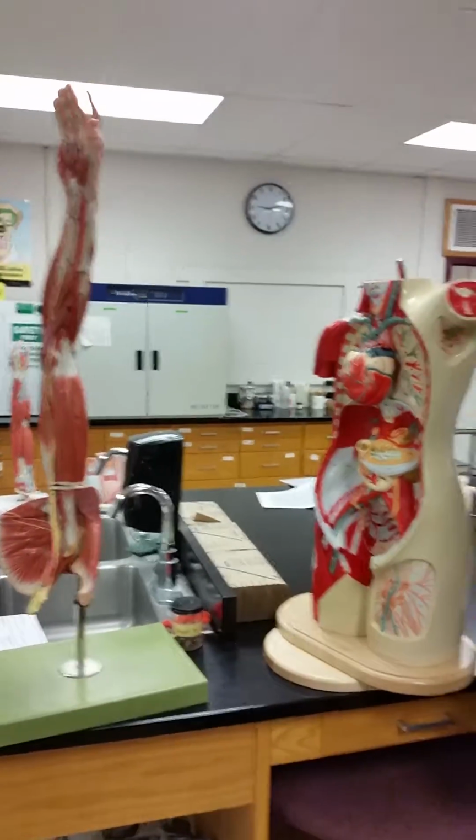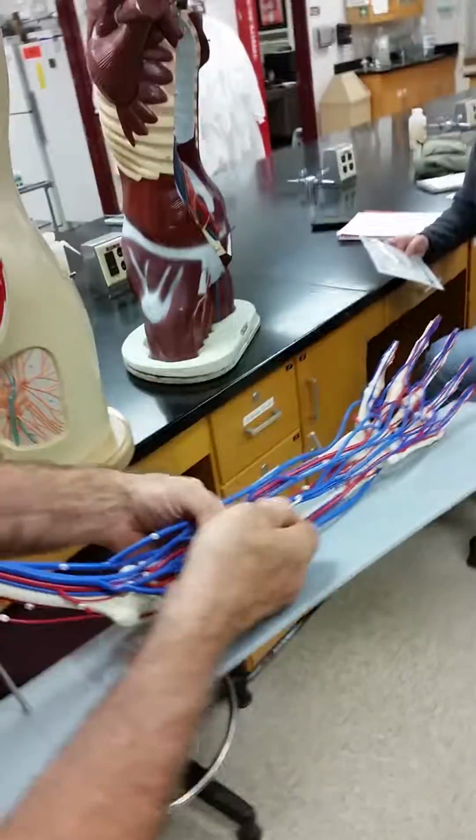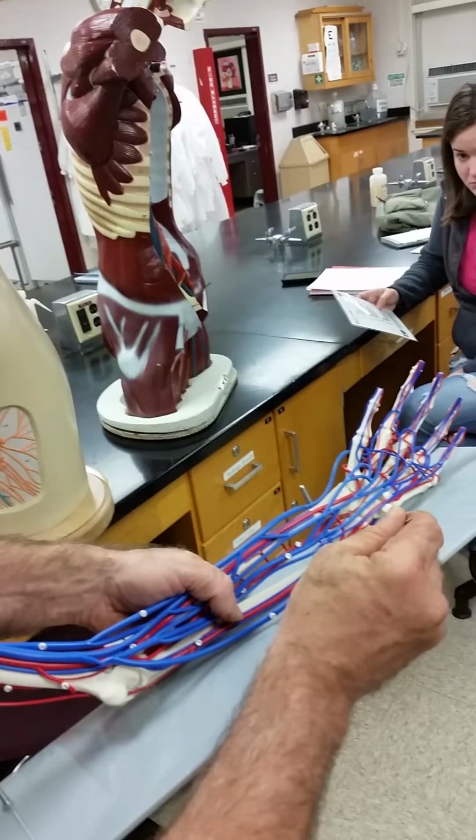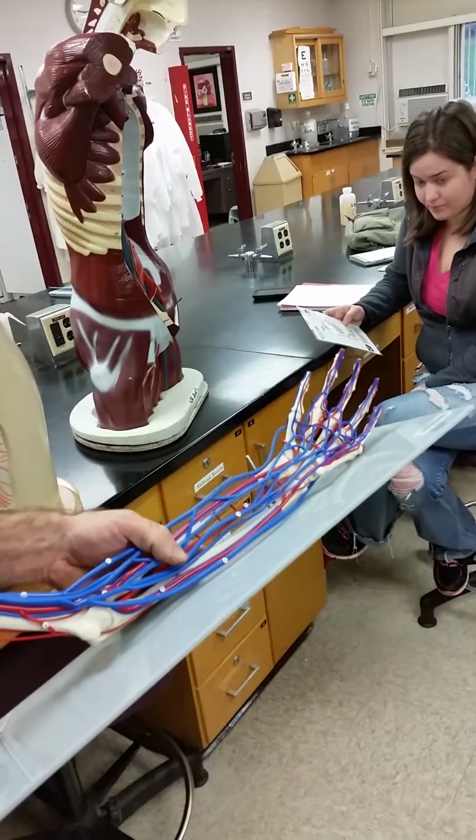It's the blue one, right next to the radial artery. So this is the radial vein right here, and this is the ulnar vein right here. They're right next to it. The radial artery is sitting right on the ulnar vein. So yeah, there's no number, sorry.